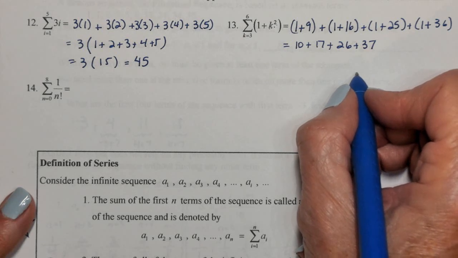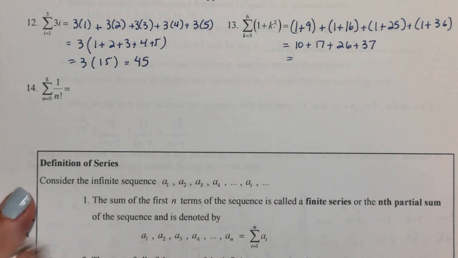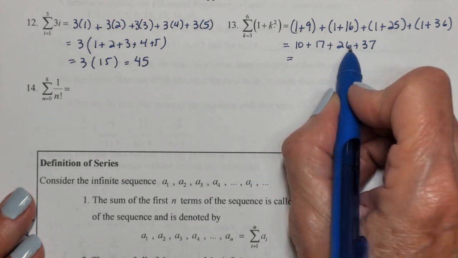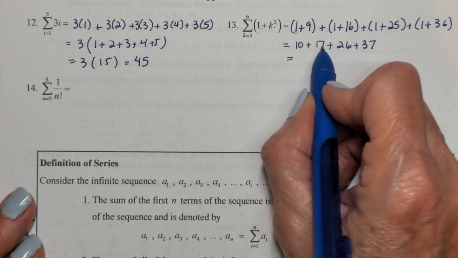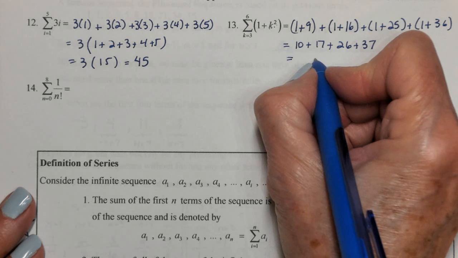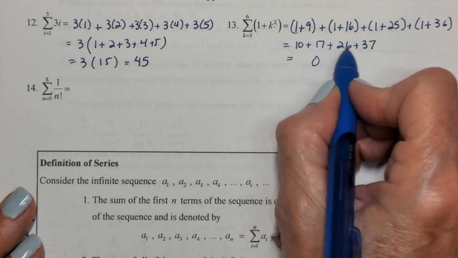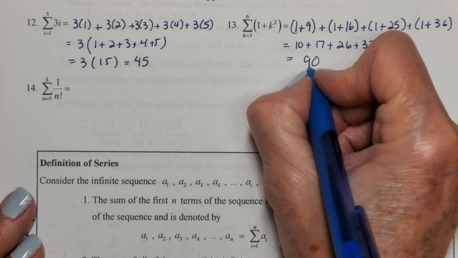When you add all of those together, I just realized I had a mistake on my other notes. When you add all of those together, let's add those together. So 7 and 6 is 13. 13 plus 7 is 20. So we add that 2. 3, 4, 5, 6, 7, 8, 9. So this is 90.